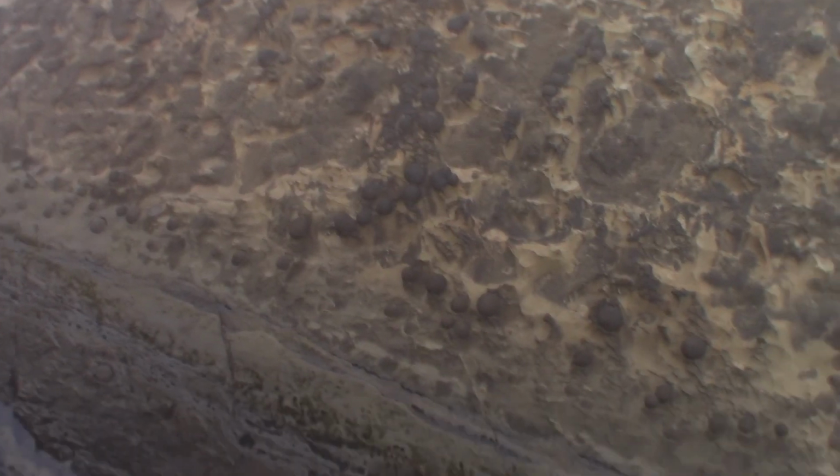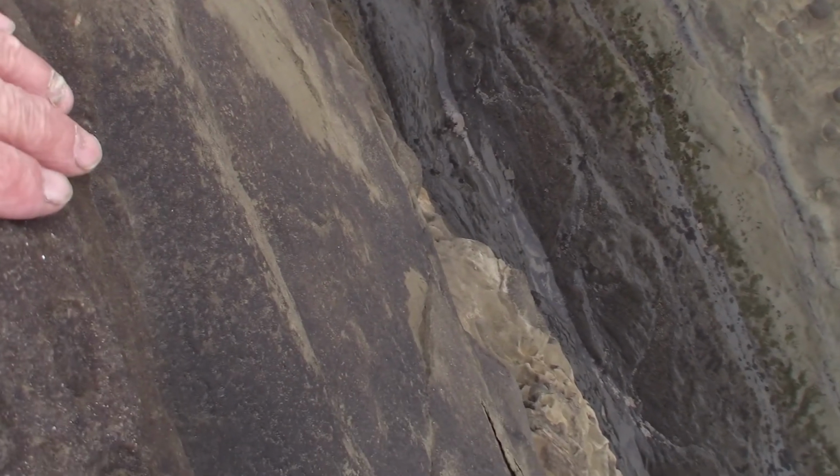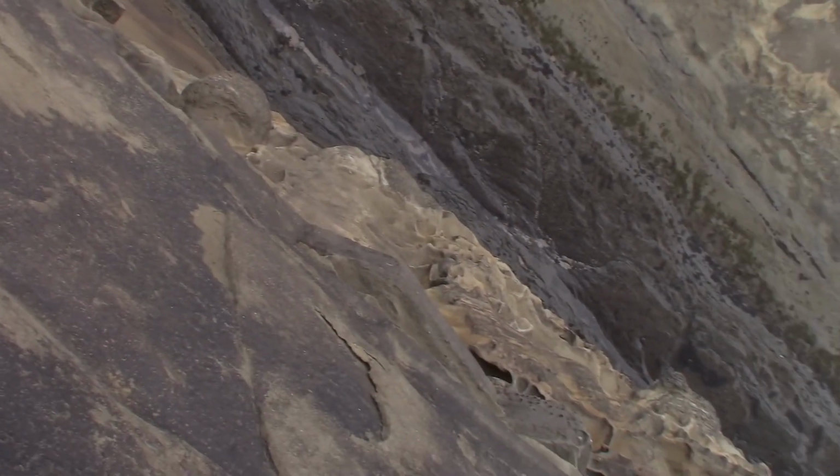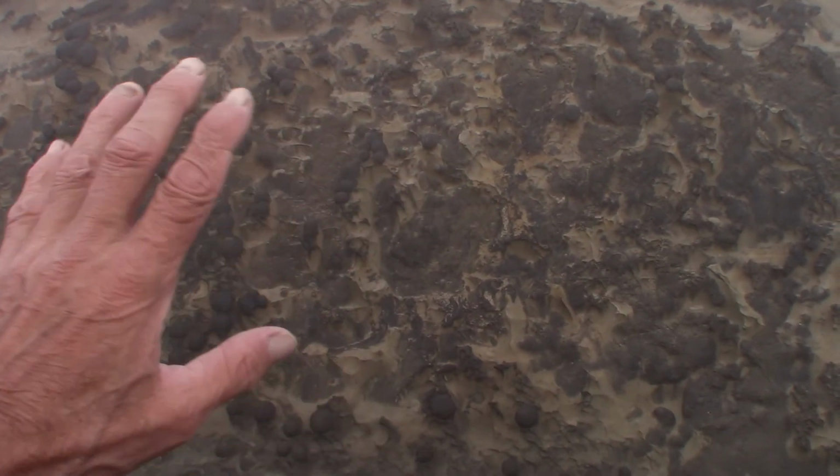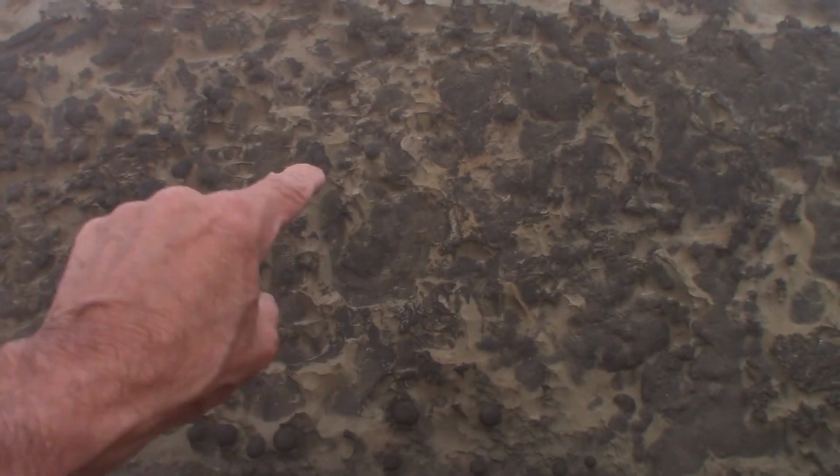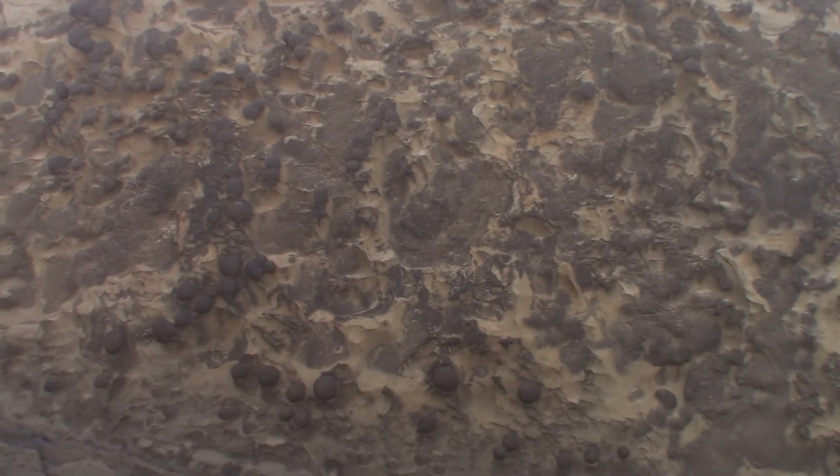Okay, I got the other camera off. It's probably an 80-foot drop straight vertical down to there. I'm not sure how this is laying here, but look at all this. The matting is still here, and all these interstitium balls. See all those round balls?